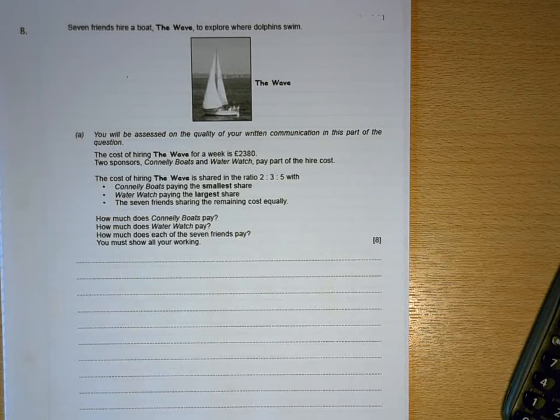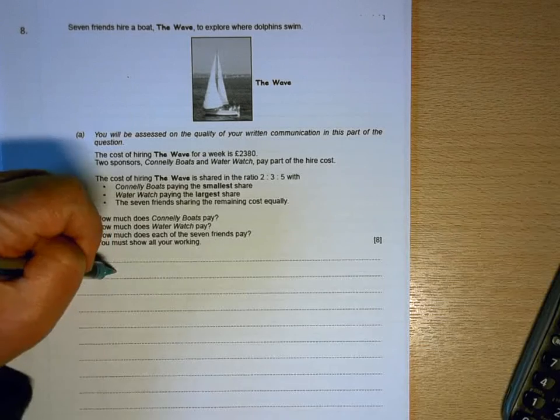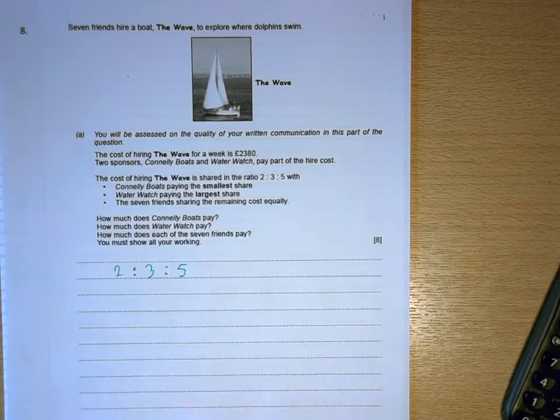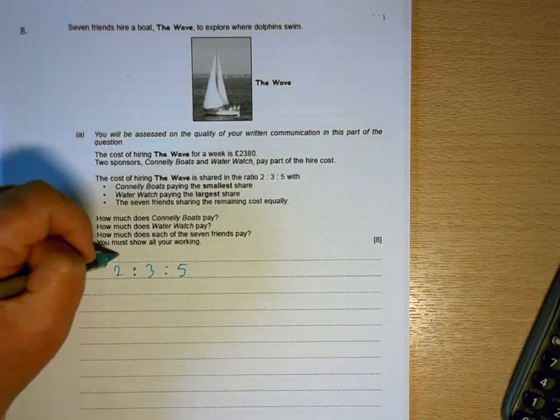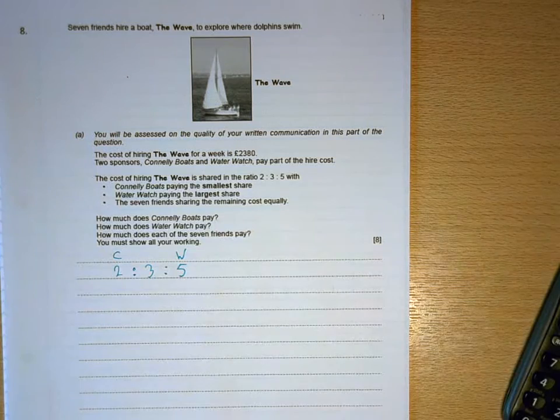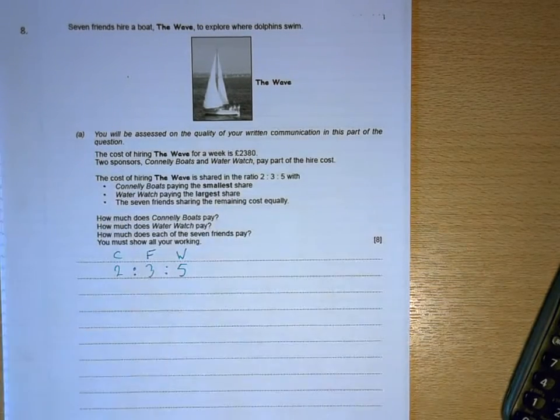The cost of hiring the Wave is shared in a ratio of 2 to 3 to 5, with Connolly Boats paying the smallest share and Water Watch paying the largest share. The 7 friends share the remaining cost equally. How much does Connolly Boats pay?